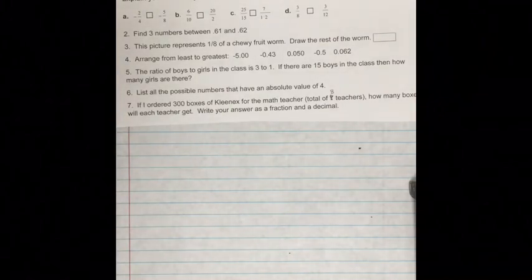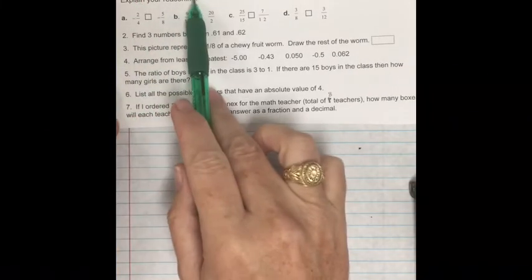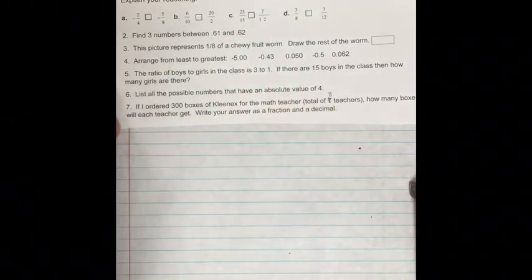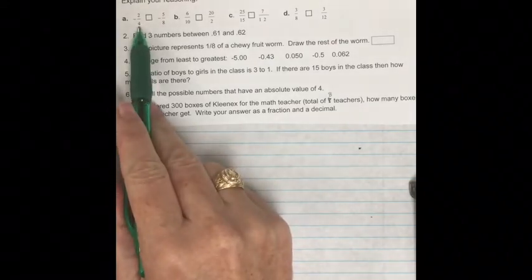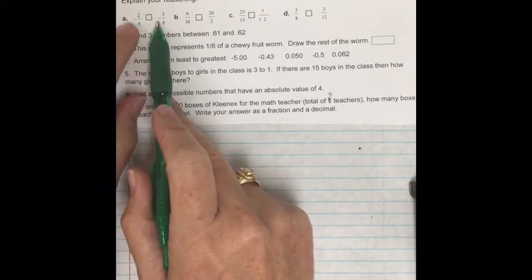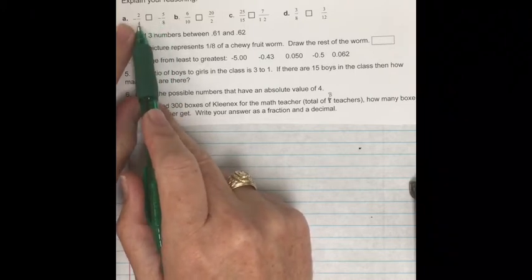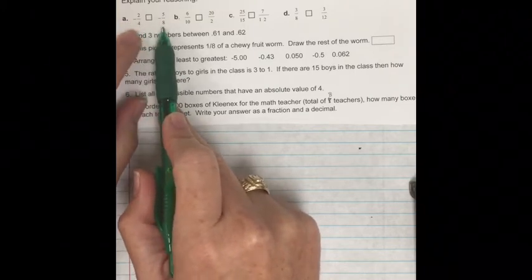Today I'm going to be going over the comparing bits and pieces review for quiz 3. Number 1 says compare the fractions in each pair, insert the correct sign, greater than, less than, or equal, and explain your reasoning. So if I look at A, I notice that they're both negative numbers, and I notice that 4 can evenly go into 8.